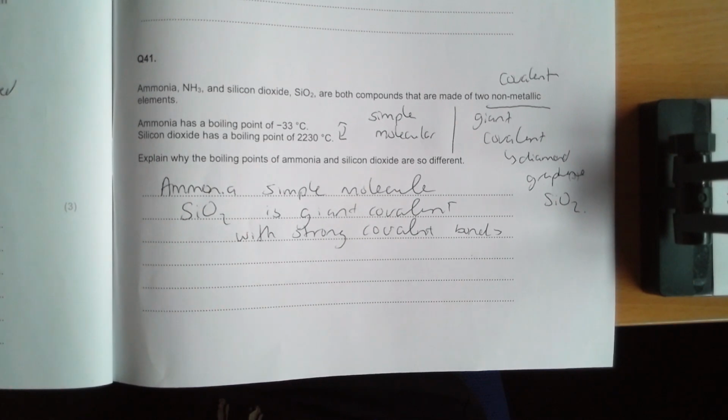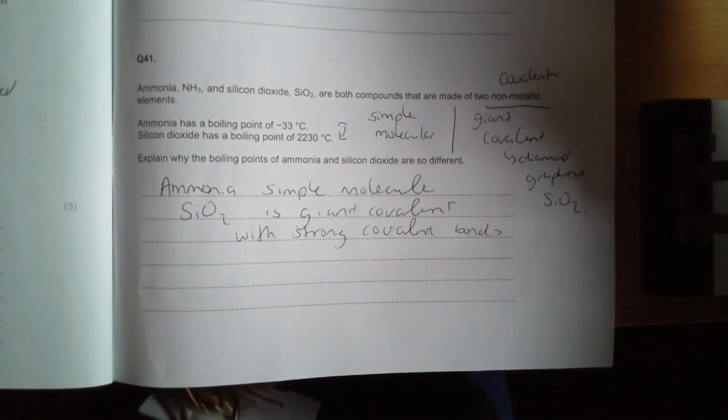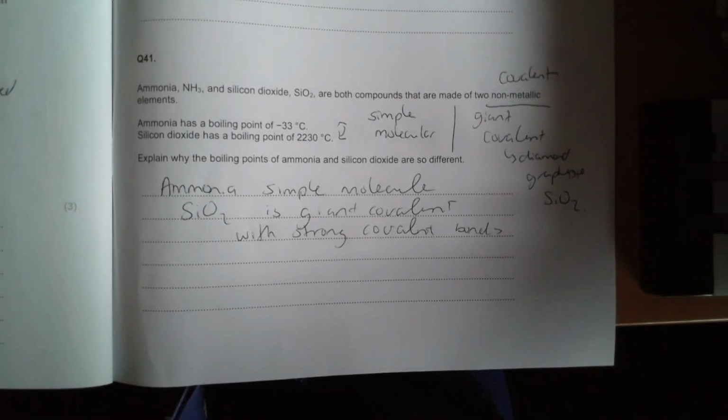There is a bit of initial content to learn with this topic, and once you've learned the basic facts, you then need to practice doing the exam questions to make sure that you can apply the information in different settings. But effectively, once you've learned those key phrases, this should be a topic that you can do really well on. And as I said, it does come up in both papers.